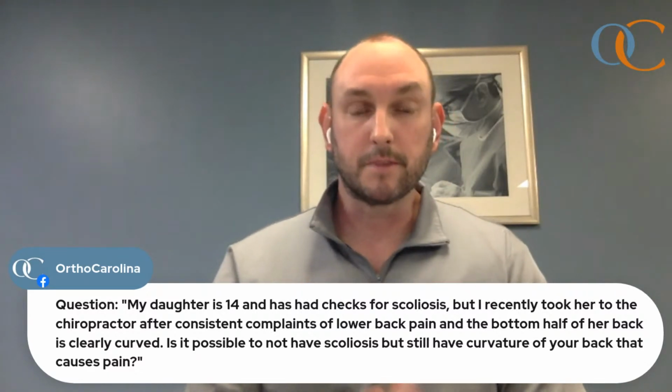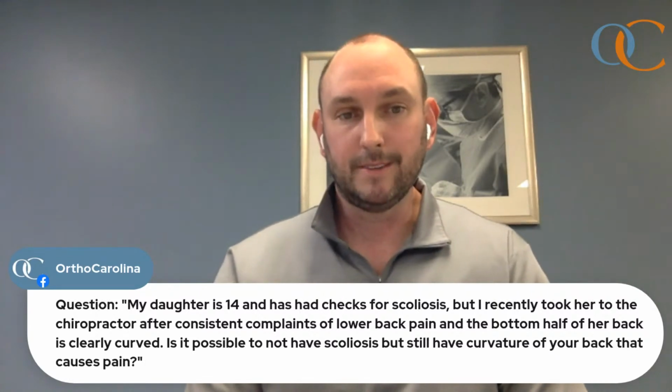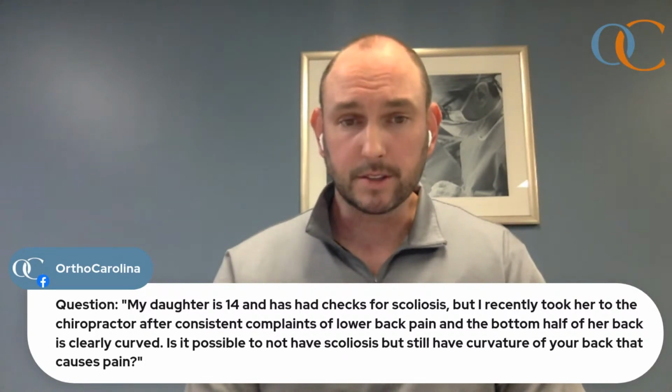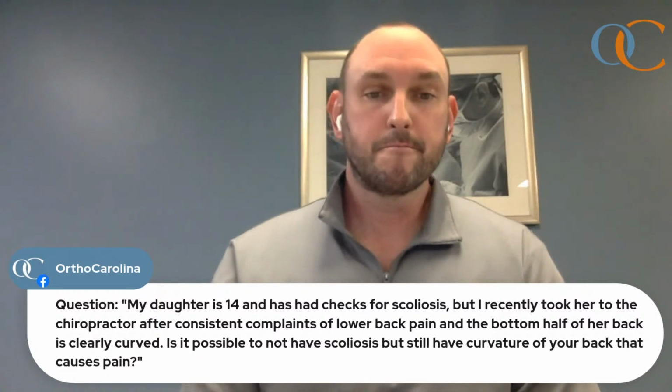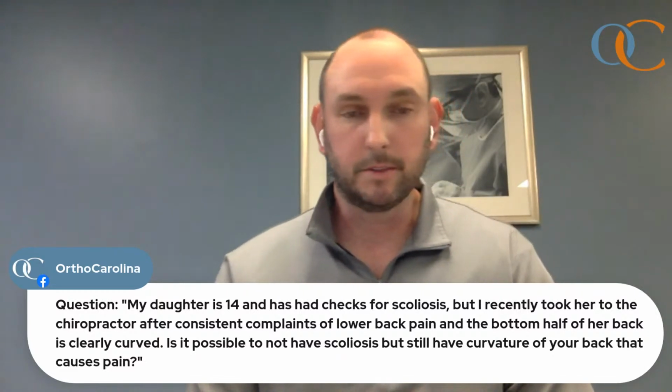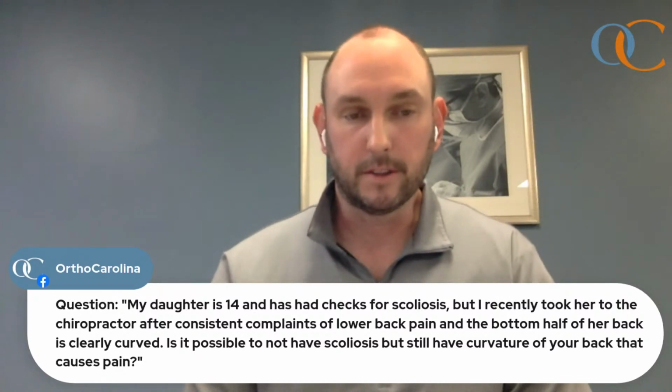So sometimes this muscle imbalance that's causing the pain can also cause it to look like they have scoliosis. So yes, it is possible to have the look of scoliosis purely driven from muscle imbalance, but not actually have that greater than 10-degree curve in the spine.